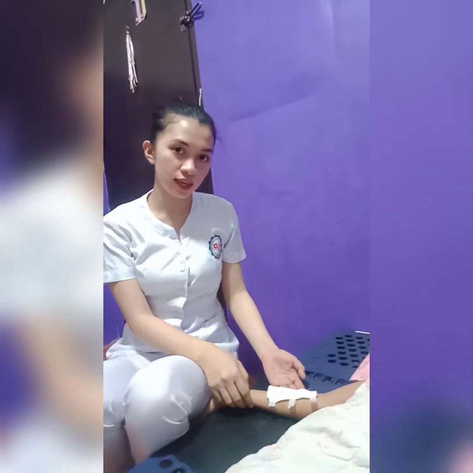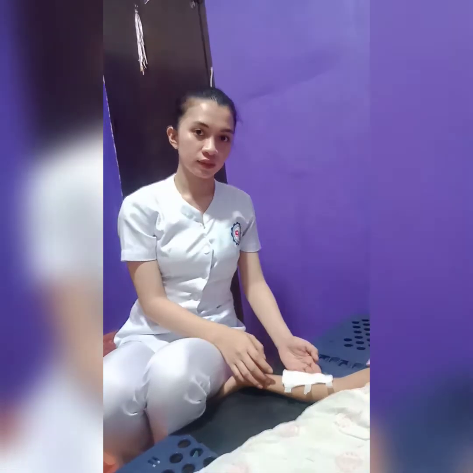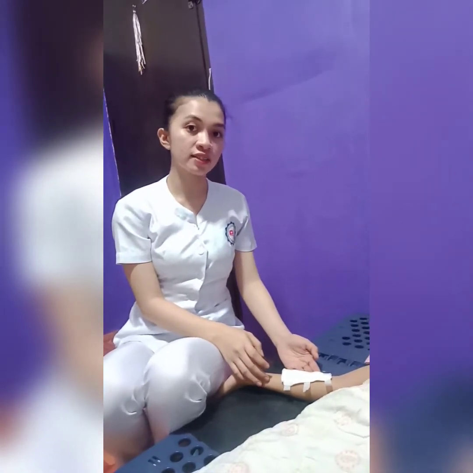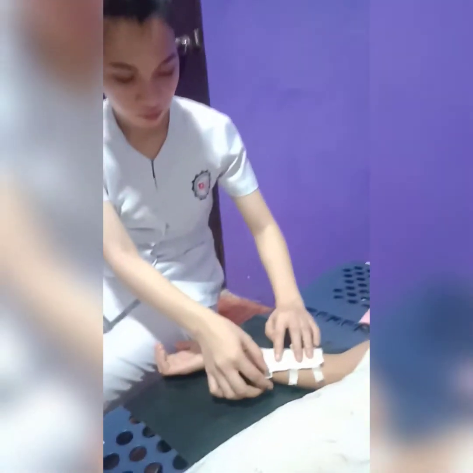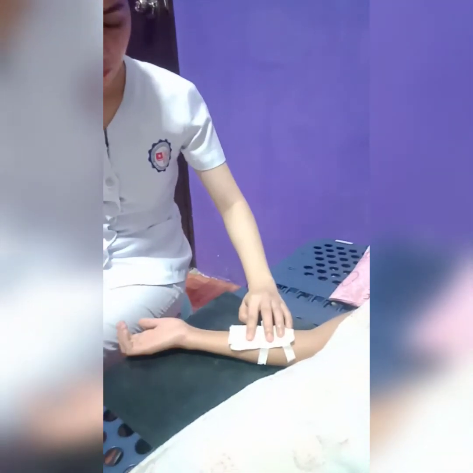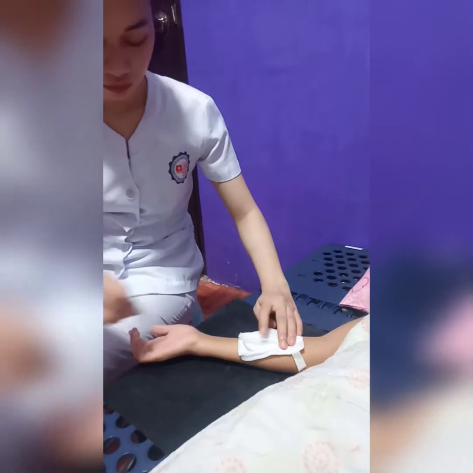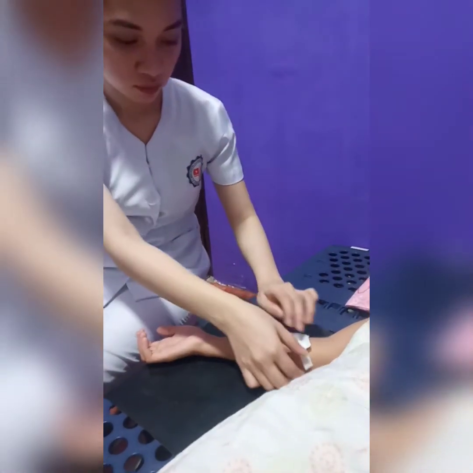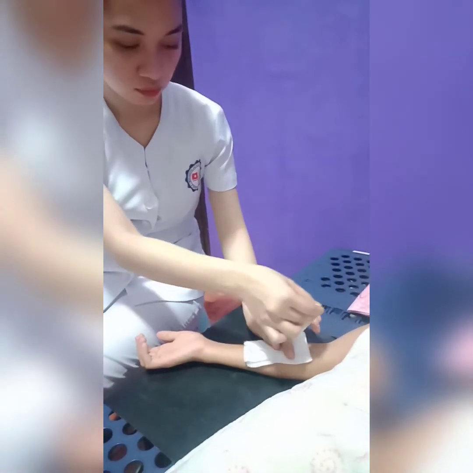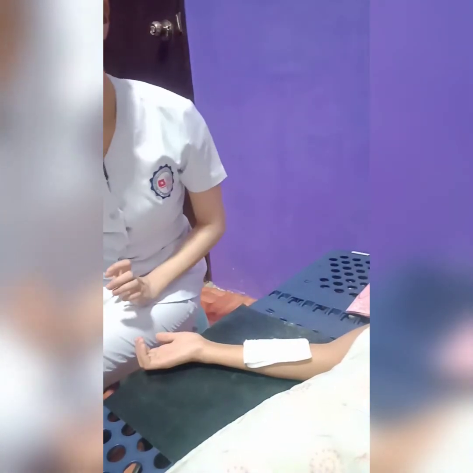Next is to remove plaster by holding down the skin and pulling the tape gently but firmly towards the wound. Then remove dressing. Disposable gloves may be used.